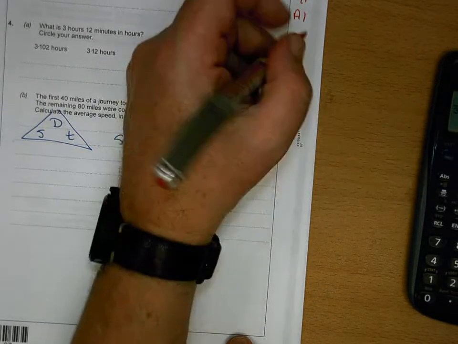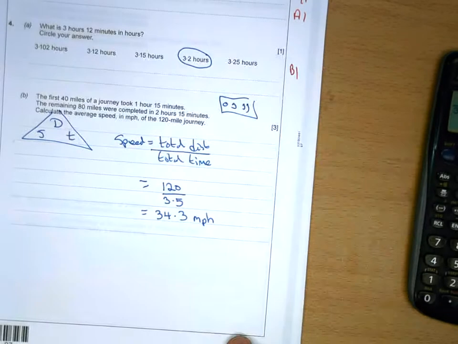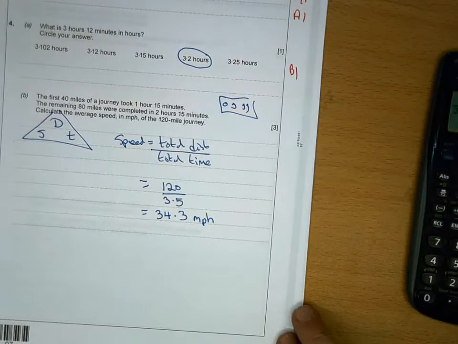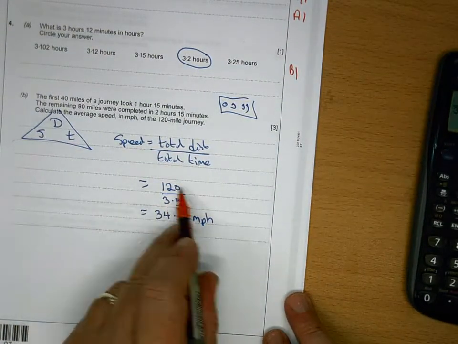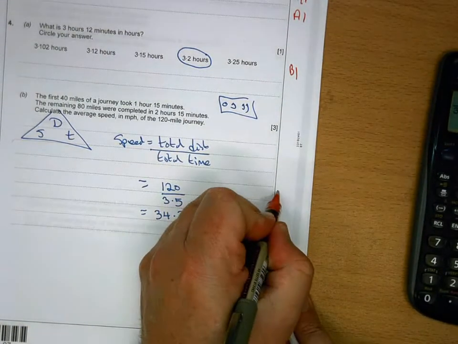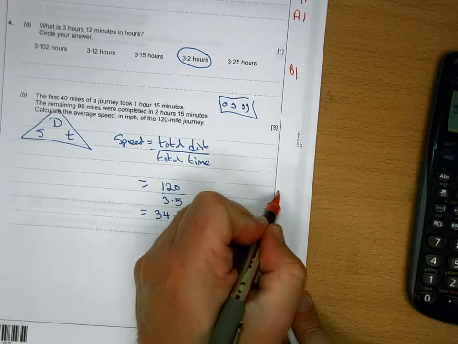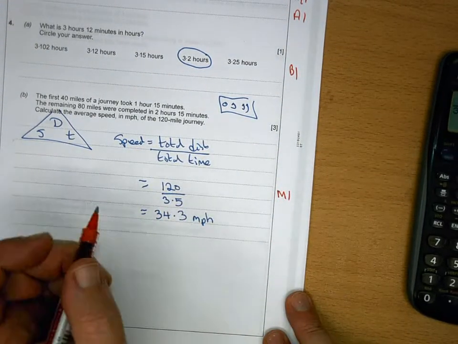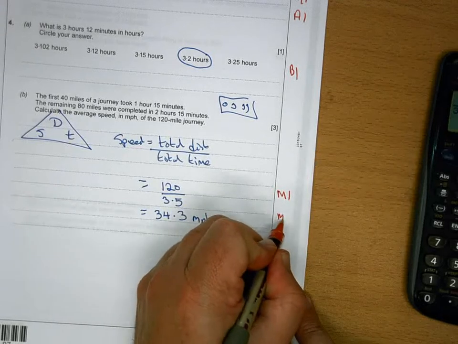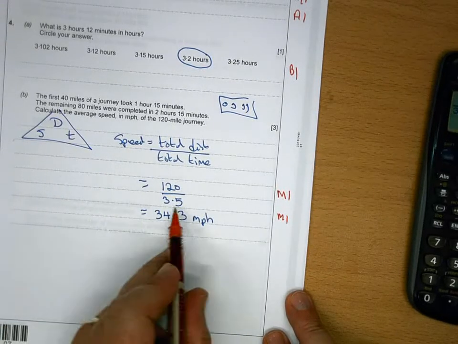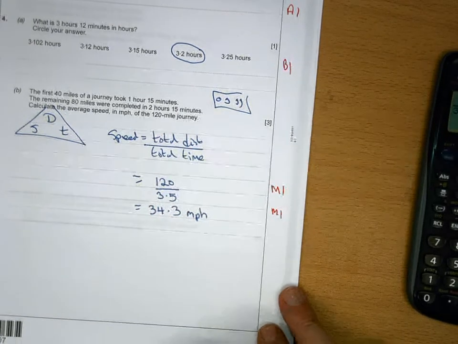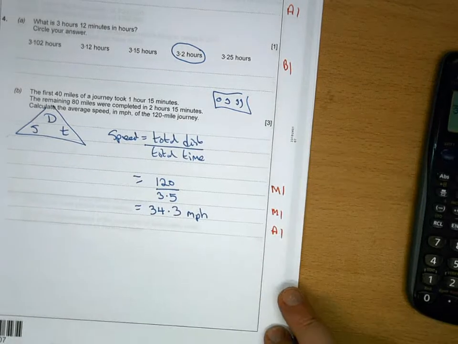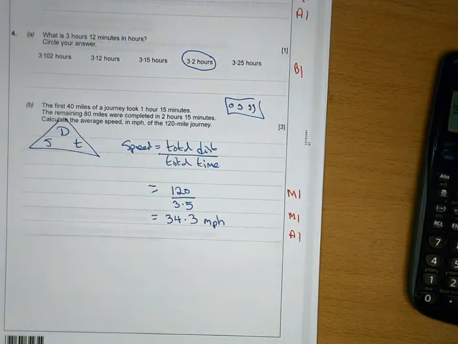1 mark for 3.2, 1 mark for the 120 divided by the total time, however it is written, 1 mark for correctly turning that into 3.5, and 1 mark for 34.3 miles per hour.